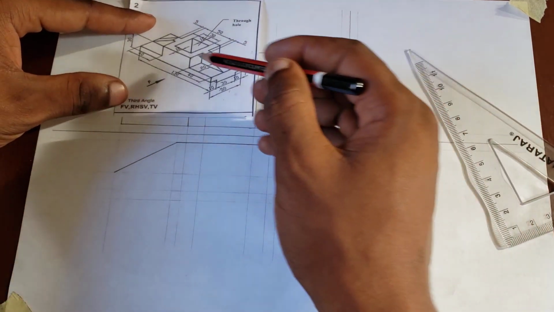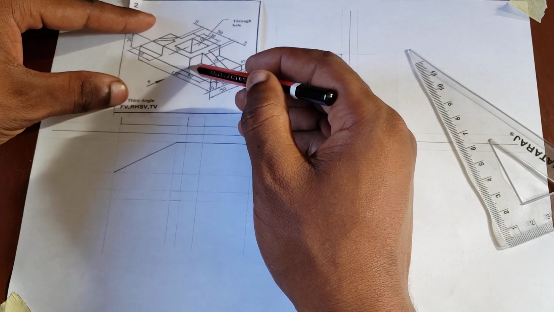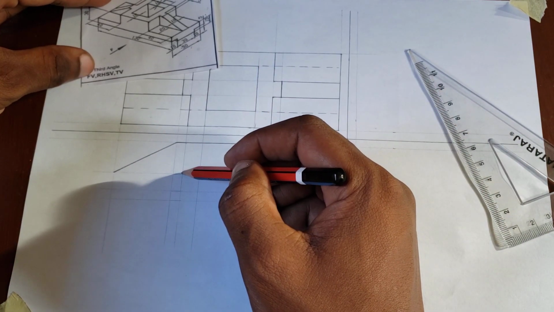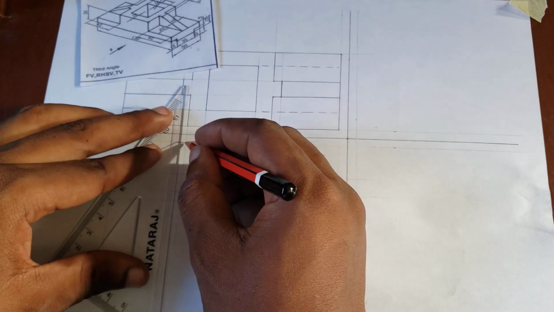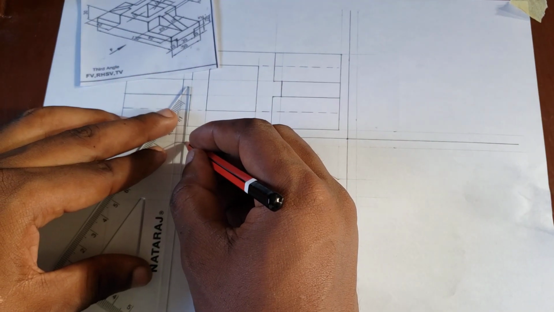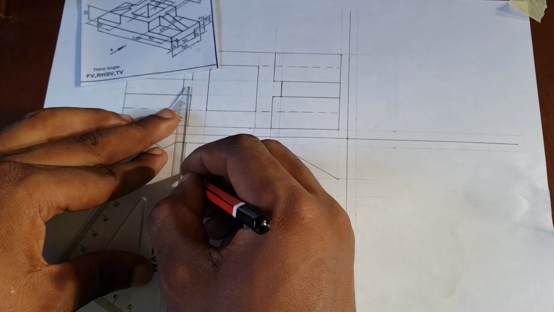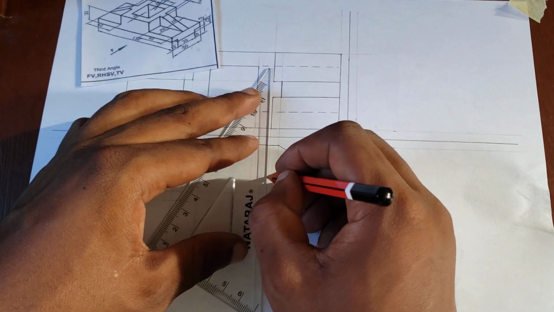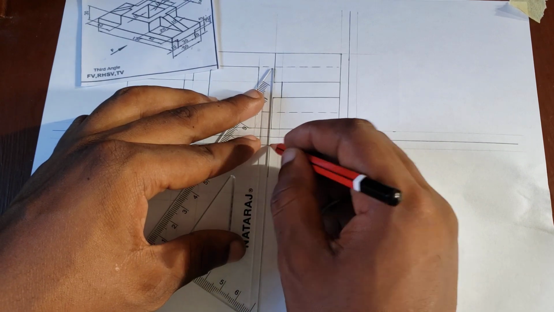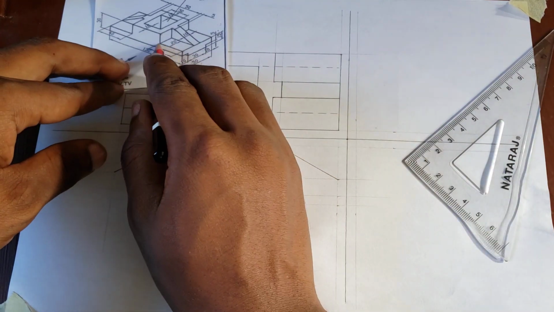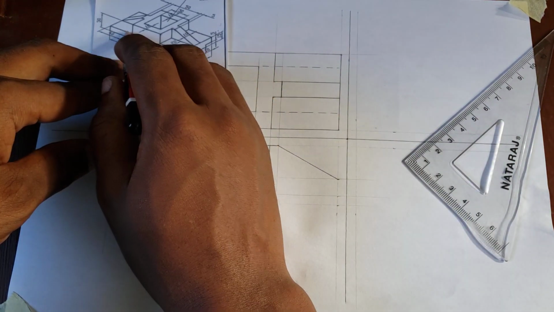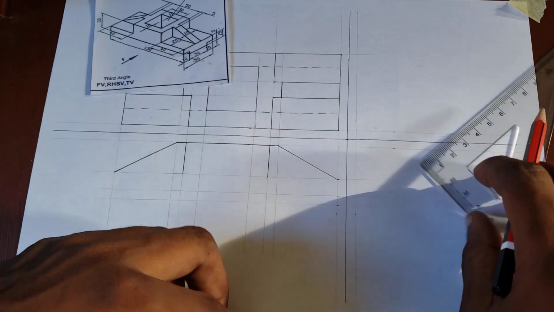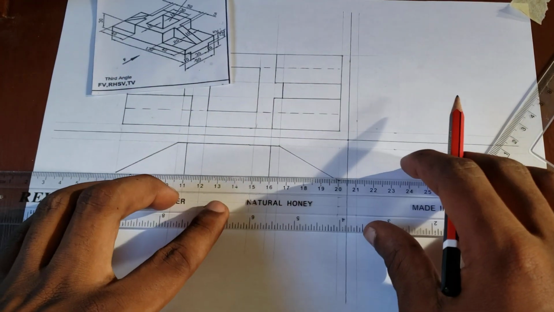Okay, then I'll see this line here coming to this point here, this line coming to this point, also this line coming to this point. Okay, then now I'll see this line coming to this point, and this line coming to this point, this line to this point, and this one to the other point here.